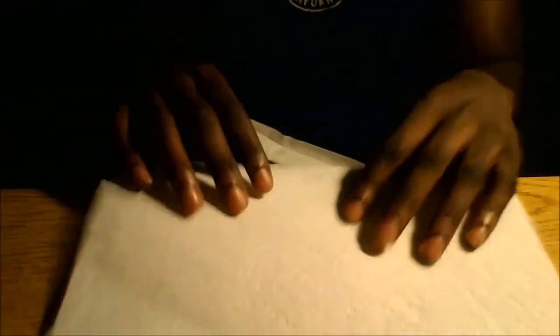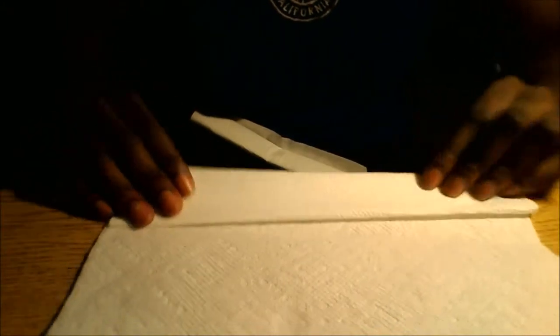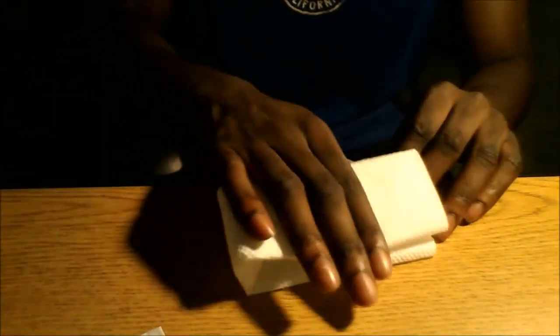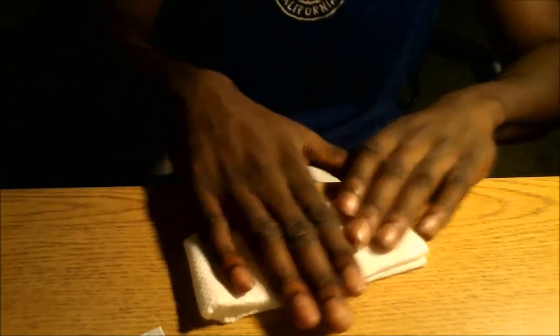In order to do this experiment with the capillary effect, you're going to need a napkin. With this napkin, you're going to need to fold it like so, about 4 or 5 folds in until you get it like this. Then you're going to need to divide it into 2 and press hard, so that you have an arrow shape with your napkin.